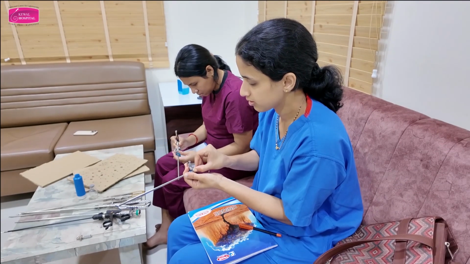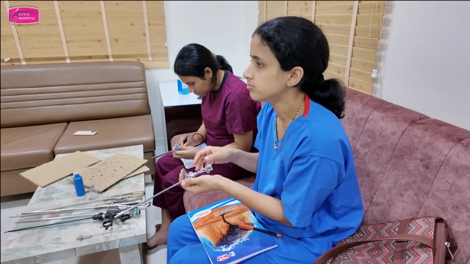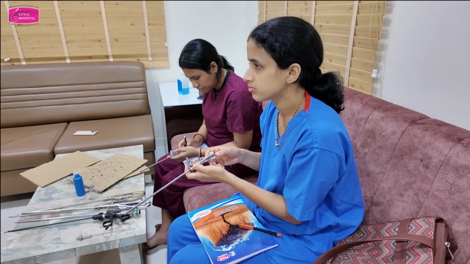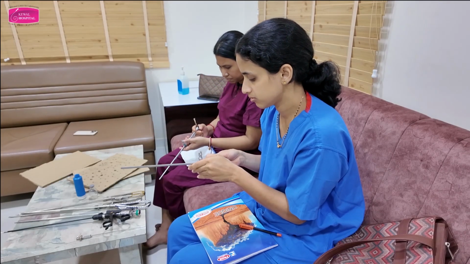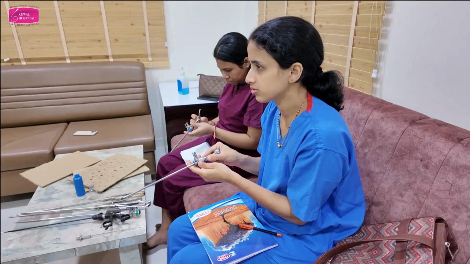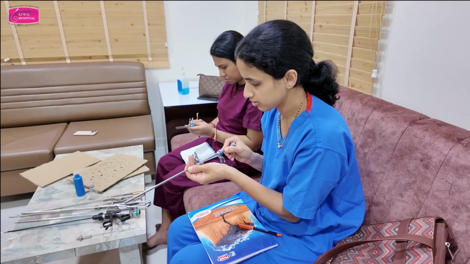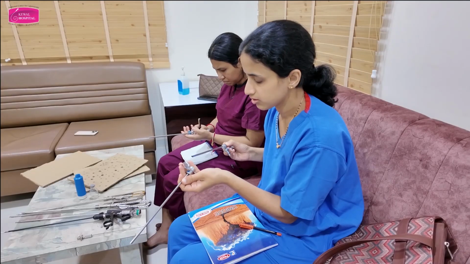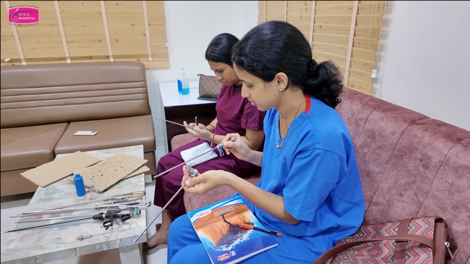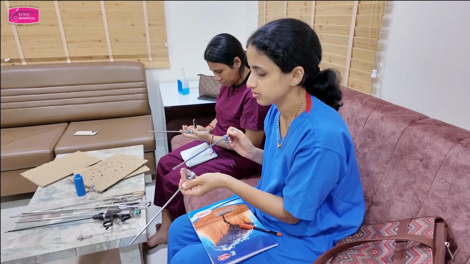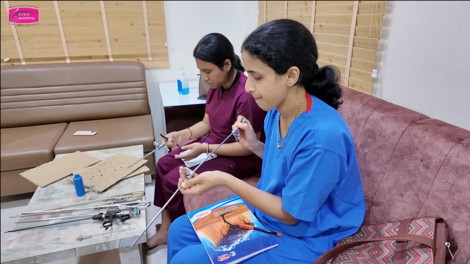It is very important to know your instruments. If you know your instruments properly, then you can use them effectively, and second thing, you will not damage them. These are very delicate instruments. At the same time, they are very costly as well. So use them carefully.